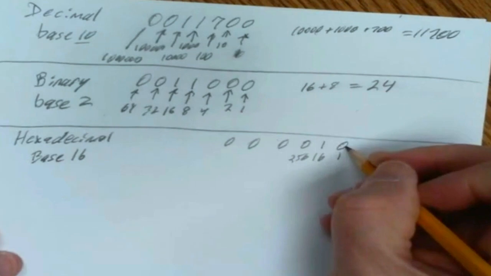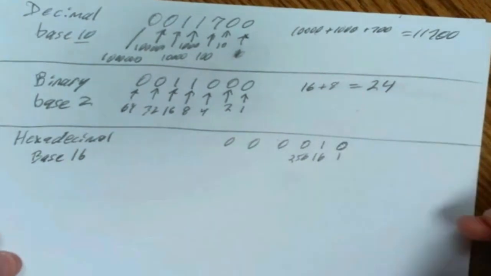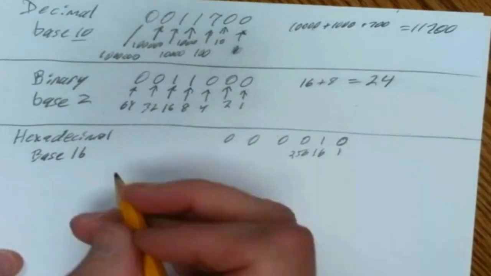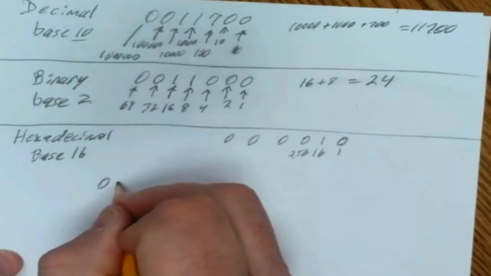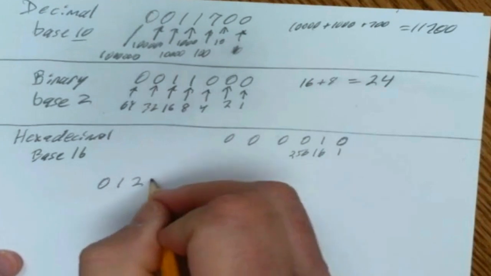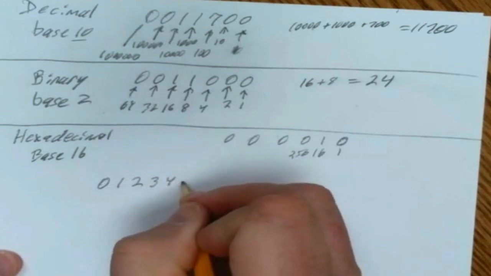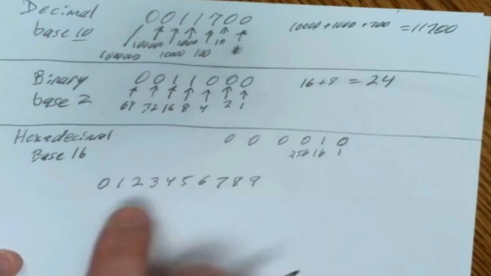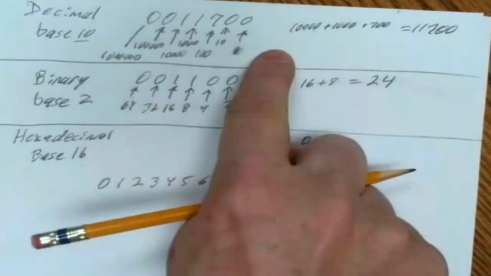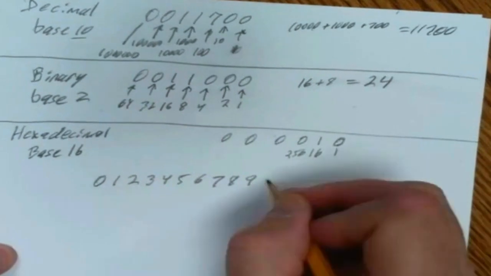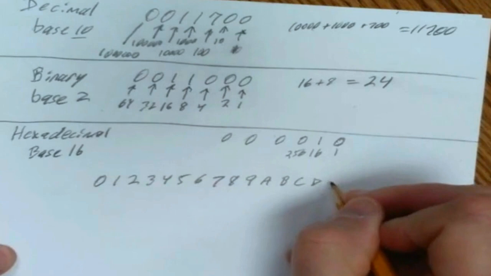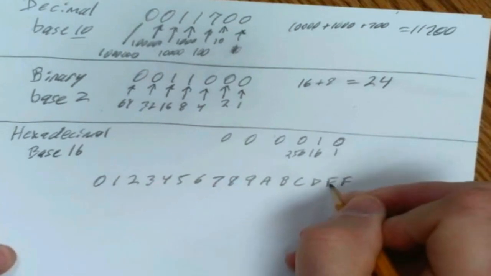But in this first space, we can put anywhere from 0 to 15, but you have to write it like this. 0, 1, 2, 3, 4, 5, 6, 7, 8, 9. This is how you count in hexadecimal. So far it looks pretty similar to the decimal system, right? But when we hit 10, it's A, B, C, D, E, F.